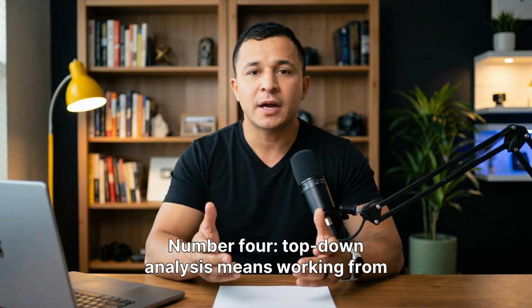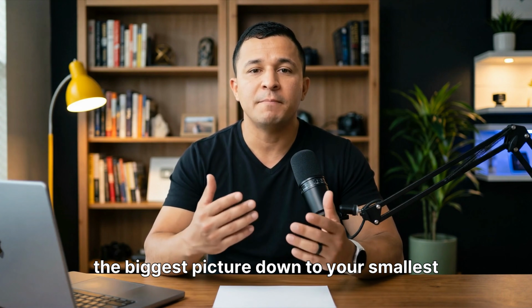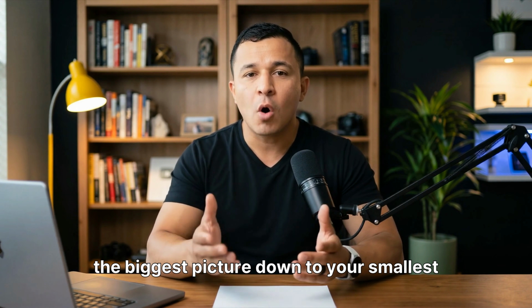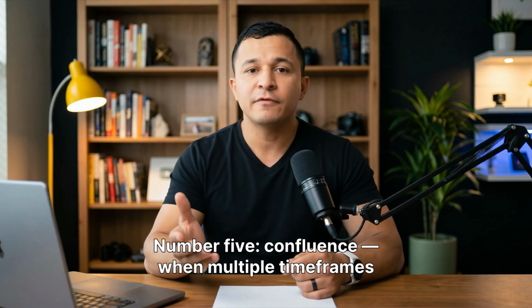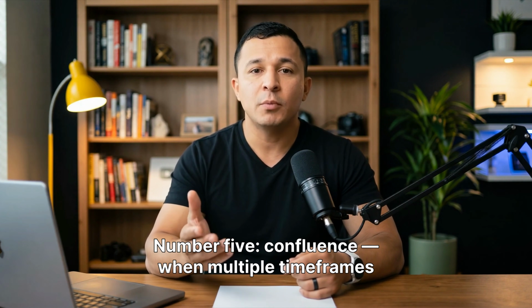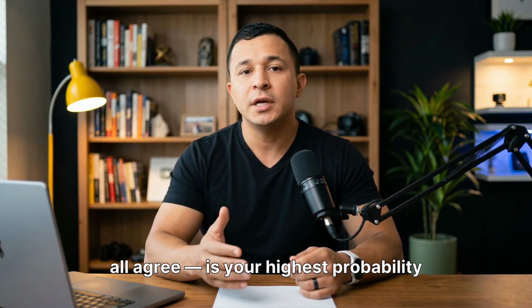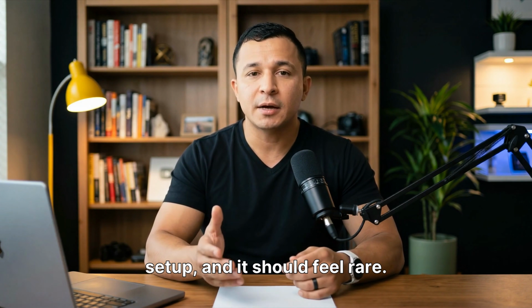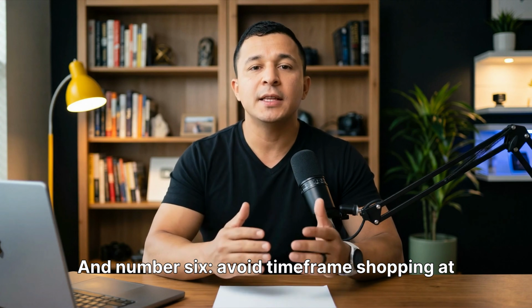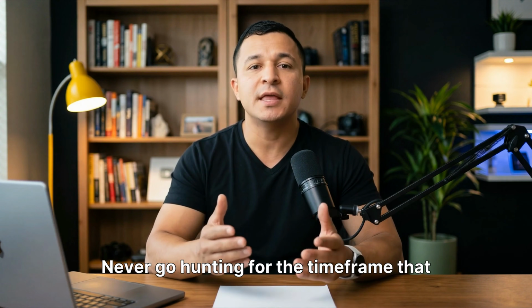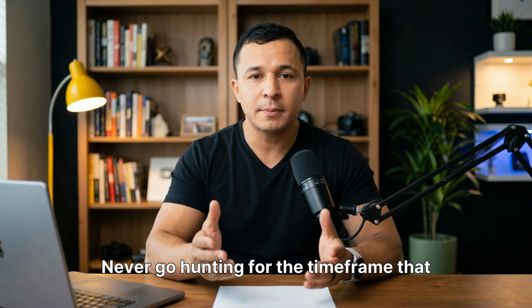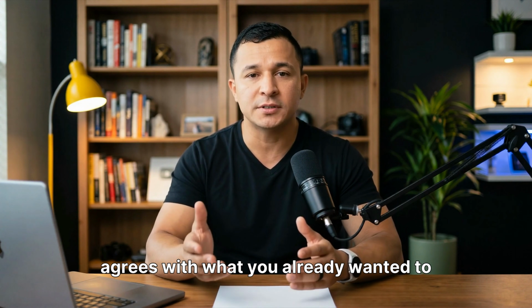Number 4, top-down analysis means working from the biggest picture down to your smallest entry trigger, in that exact order every time. Number 5, confluence, when multiple time frames all agree, is your highest probability setup, and it should feel rare. And number 6, avoid time frame shopping at all costs. Never go hunting for the time frame that agrees with what you already wanted to do.